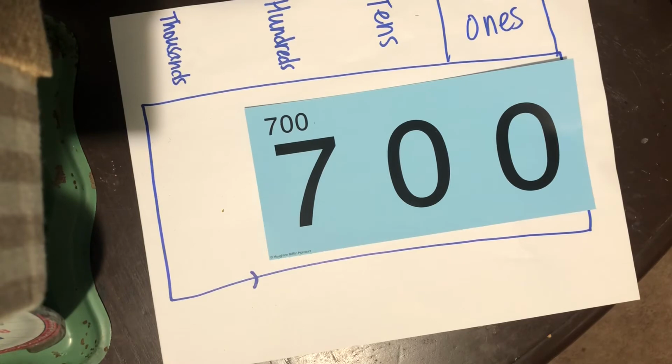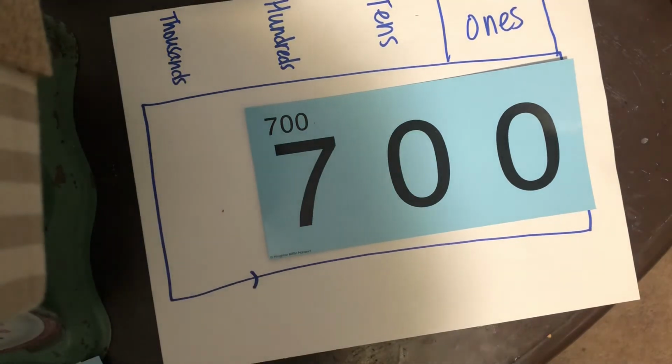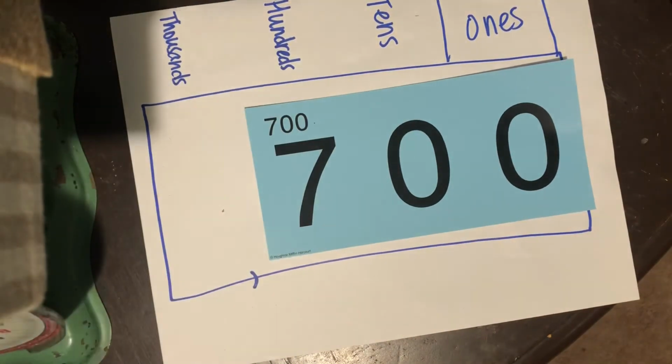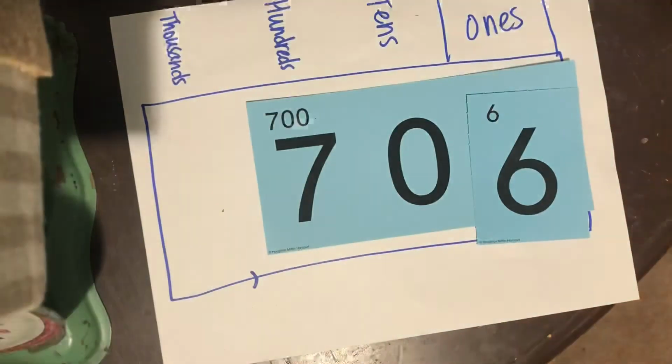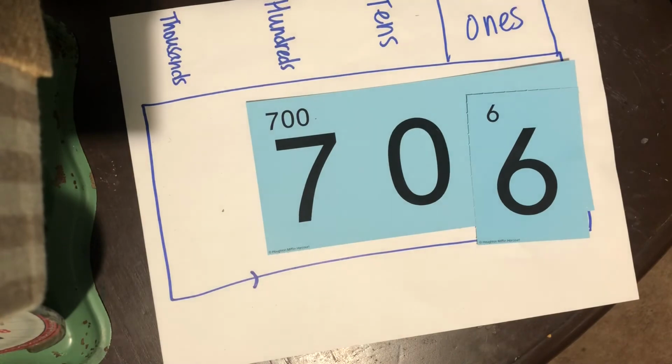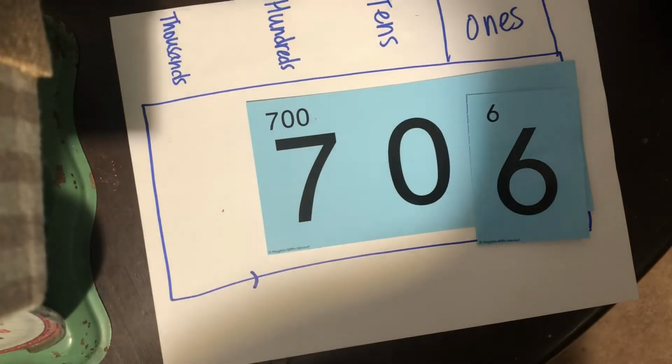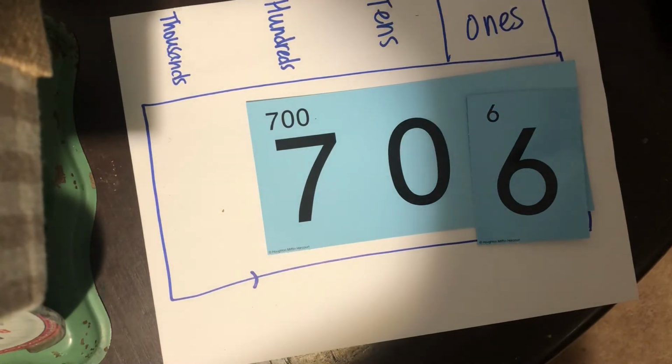All my numbers are spread apart. Here's my 6. I still need my 50. Oh, here it is.